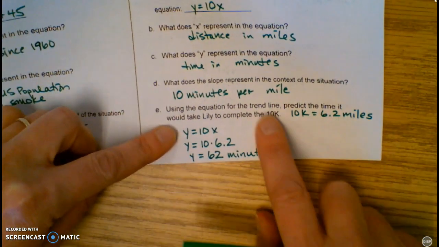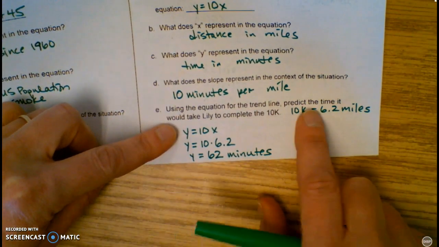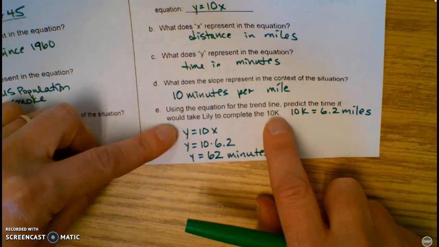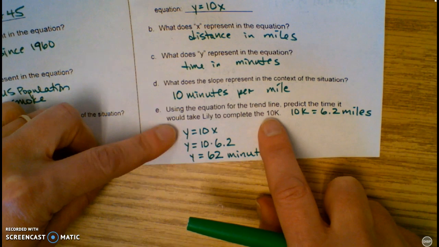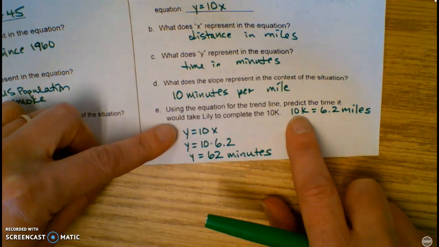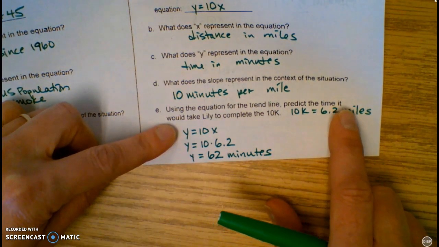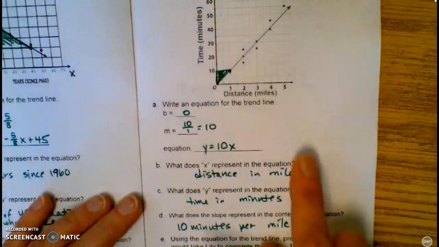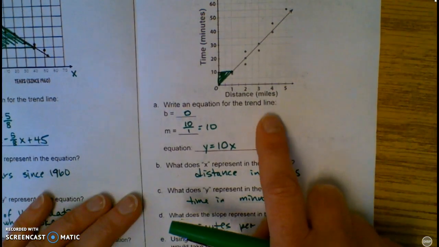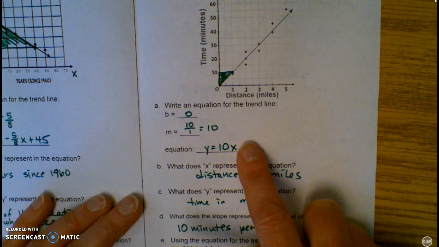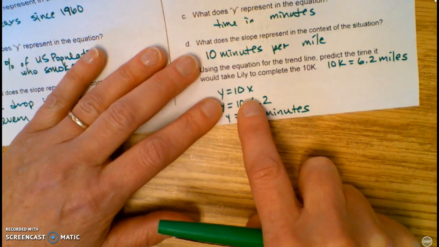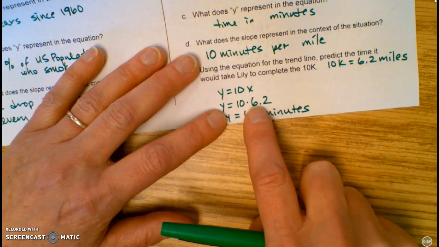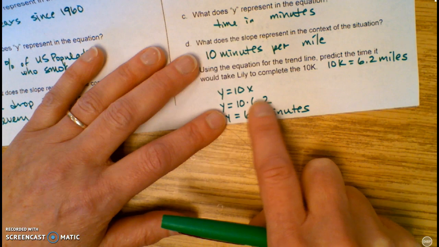And down here, we have to be able to interpret or predict what would happen if she was to run her full 10K race. Now, a 5K race is 3.1 miles, so that means a 10K race is 6.2 miles. And that's important because remember how your units are in miles? You really can't use this formula with a kilometer race. So we converted it. We've got our y equals 10x. Remember the X stands for the amount of distance she ran, so that's why I put my 6.2 in here.